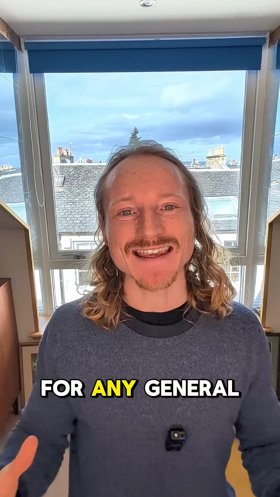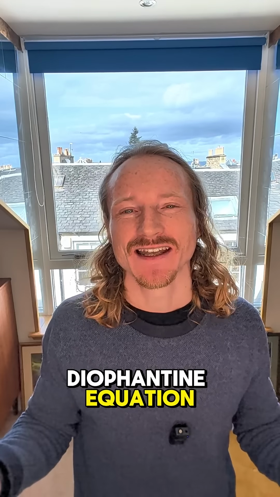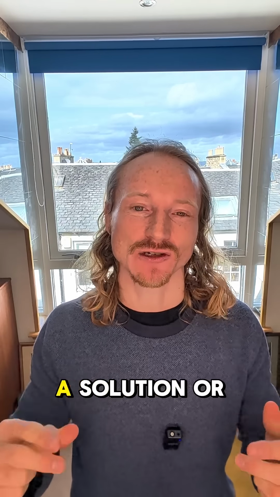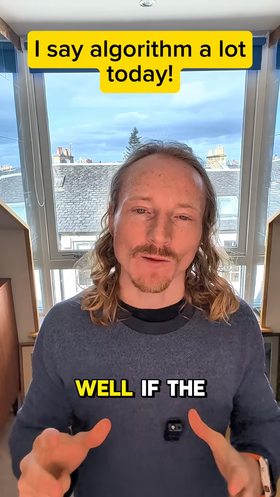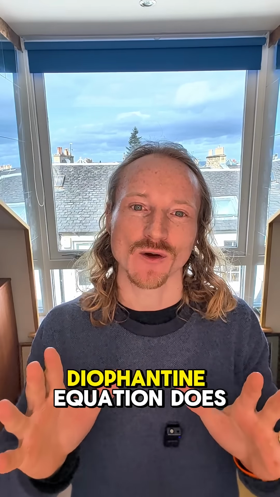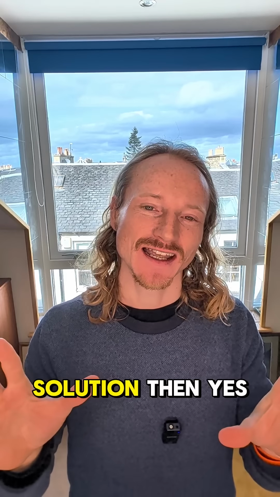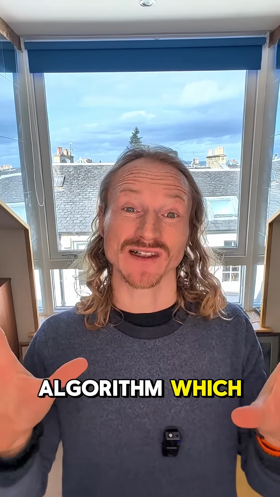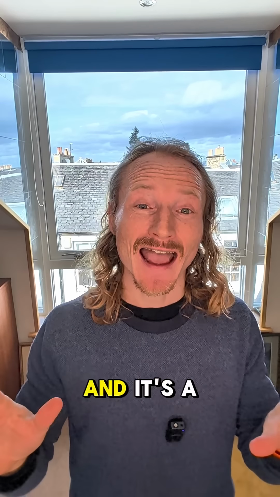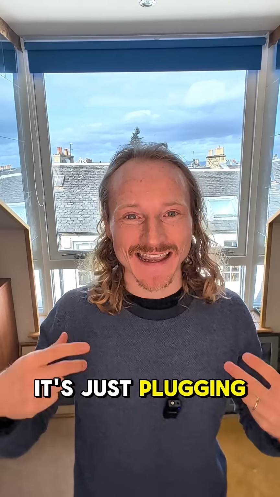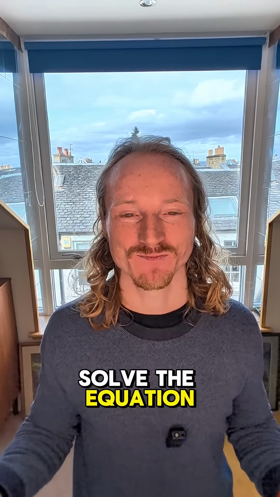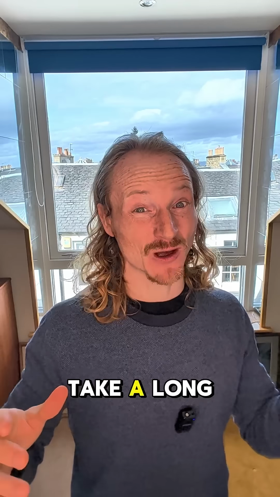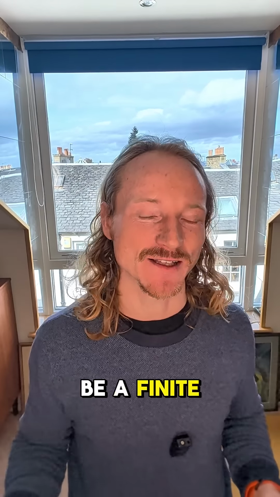But for any general Diophantine equation, can we say whether it has a solution or not? Is there an algorithm which will tell us that? Well, if the Diophantine equation does indeed have a solution, then yes, there is an algorithm which will tell you that it has a solution. And it's a really simple one. It's just plugging in numbers, just plugging in the integers and seeing if they solve the equation. And if it has a solution, well, you'll get to it in a finite time. It may take a long time, but it's going to be a finite time.